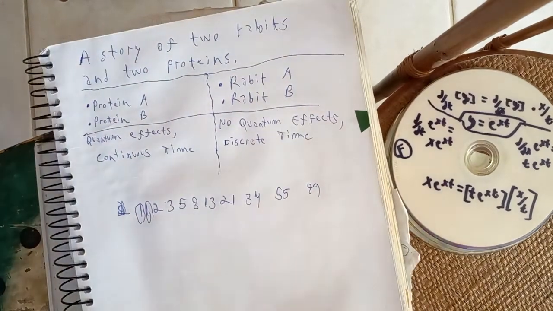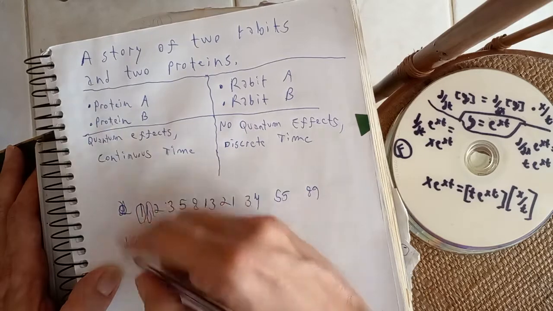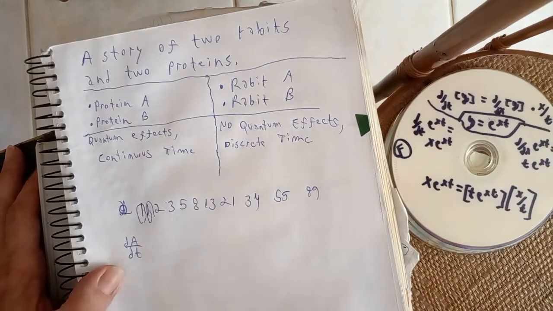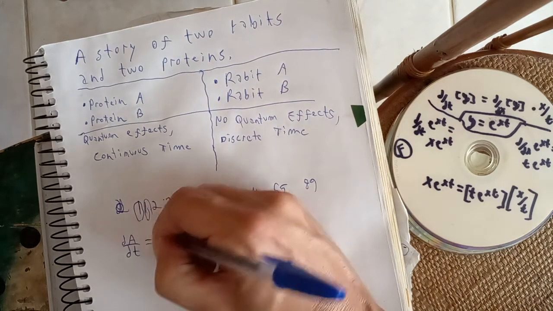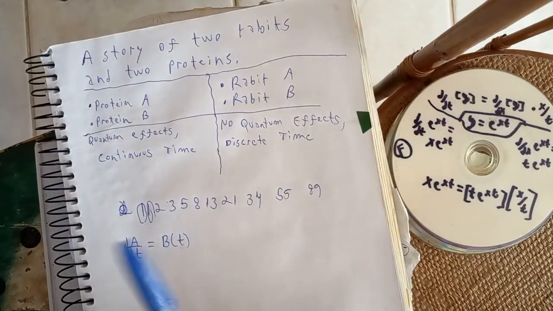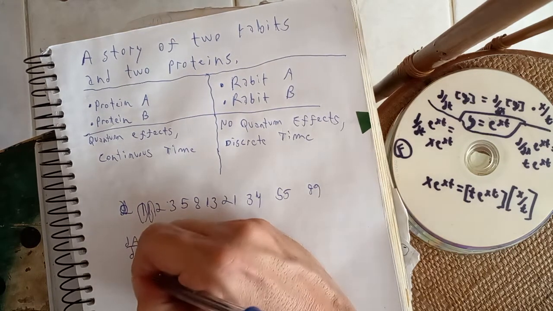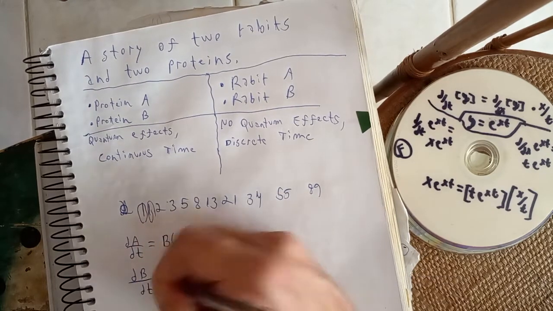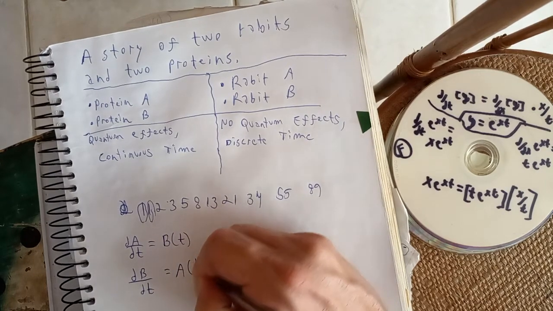So we begin by writing the differential equations, dA/dt, the rate of change of growth in A with respect to time, equals the function B of t, the amount of protein B, and the rate of change of growth in the amount of protein B with respect to time equals A of t.